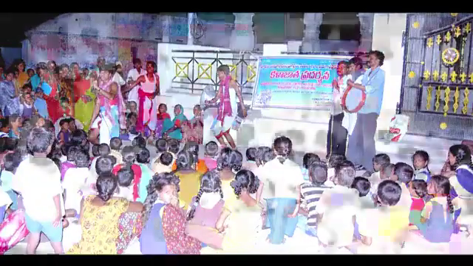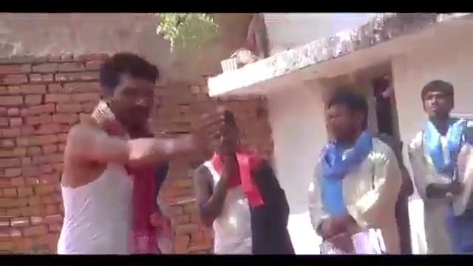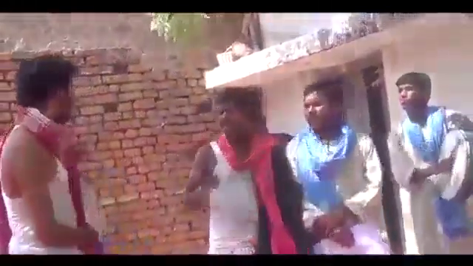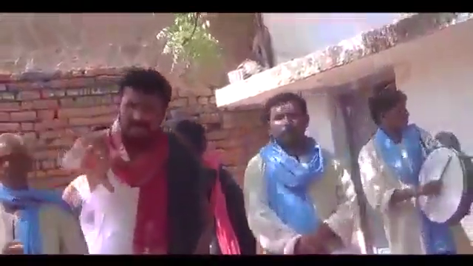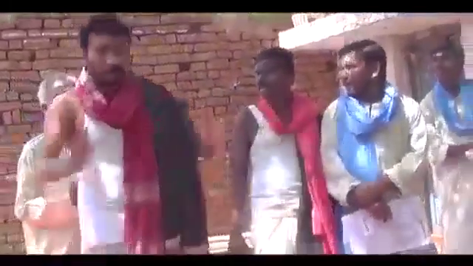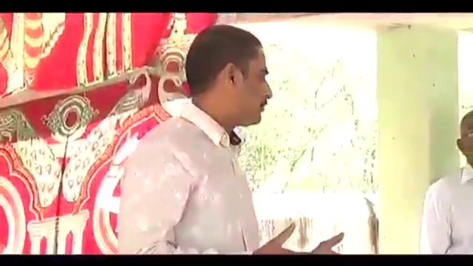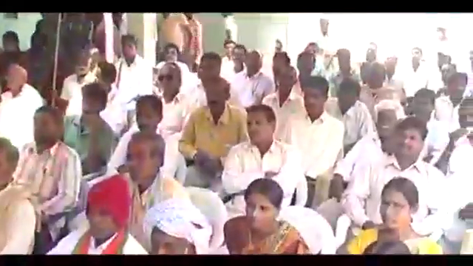Innovative awareness programs like Kala Jata or Oggu Katha were organized in all Gram Panchayats by engaging local folk artists. Senior officials from the state government and World Bank visited and motivated the community to come forward for management of the groundwater resource.